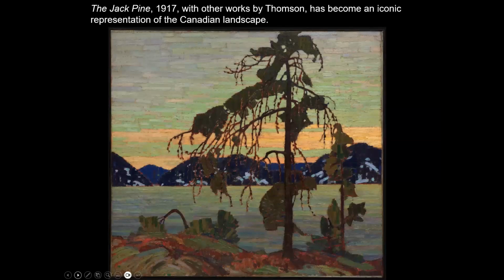But this image, The Jack Pine, which you will find in the National Gallery in Ottawa, has become an iconic representation of the Canadian landscape, because they're doing just what all the other artists we've looked at this evening, whether you're in Denmark or Finland or Norway, are doing: they are all striving to paint a quintessential national image.